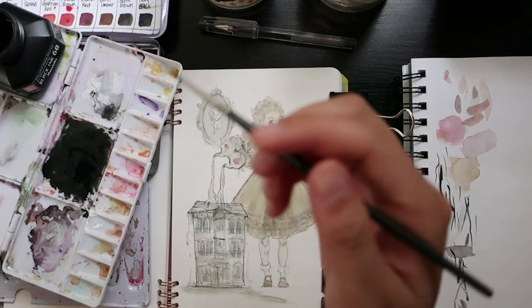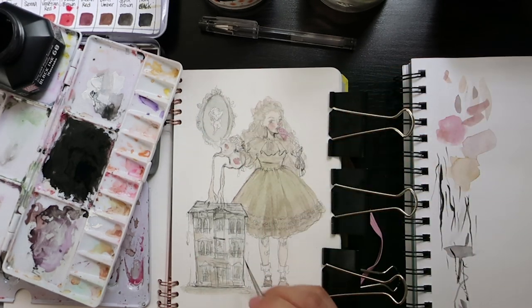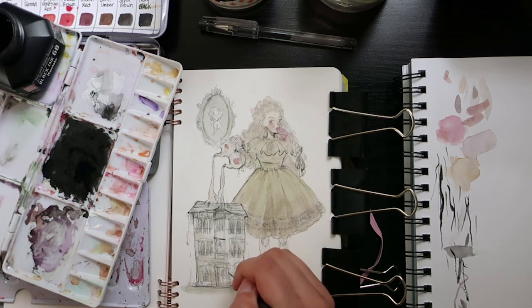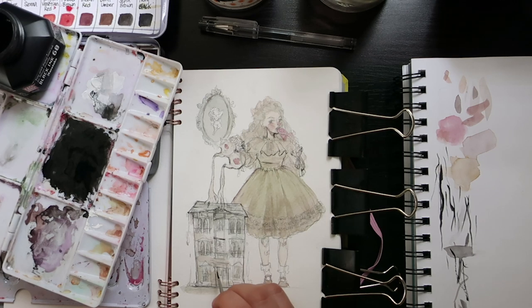The brush I'm using for line art is the Arteza liner thing. It's just something they gave me. Yeah, it works.